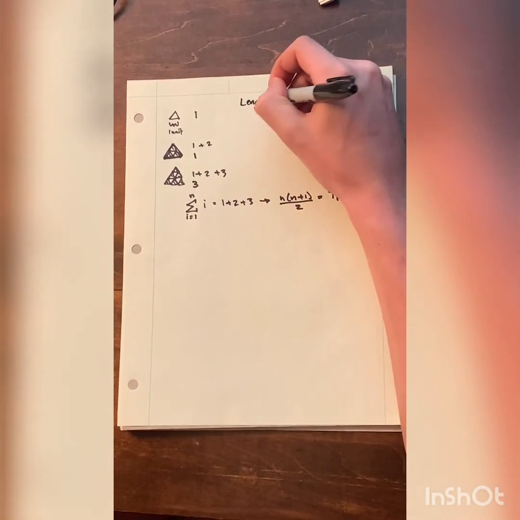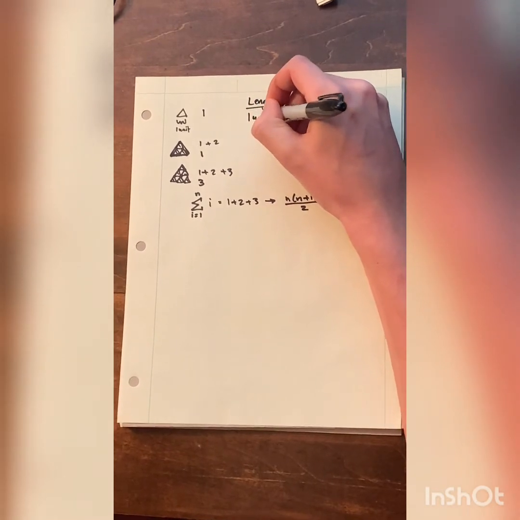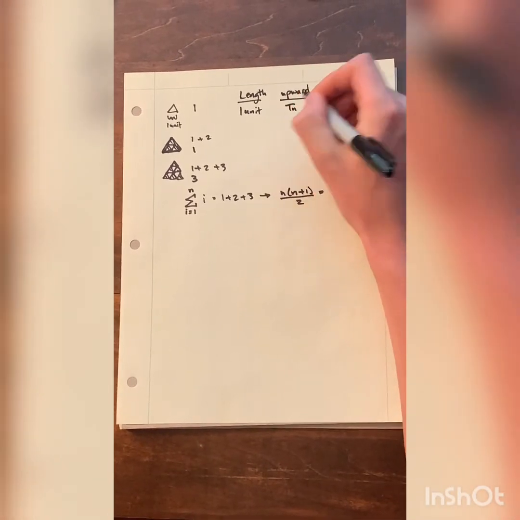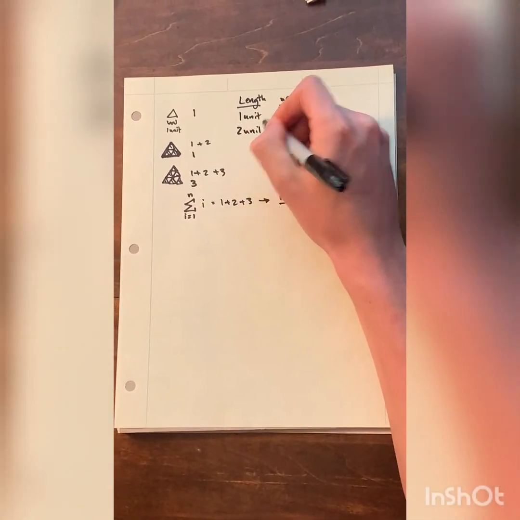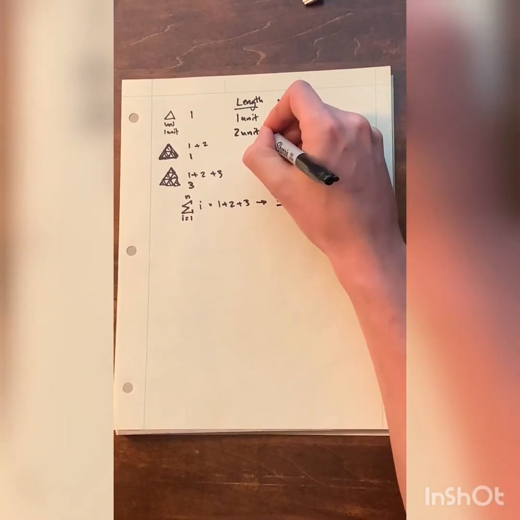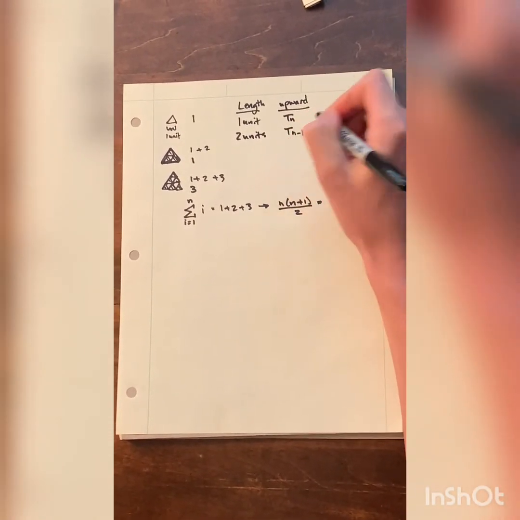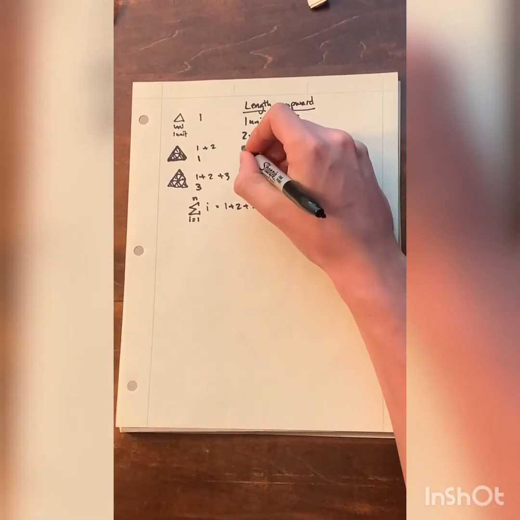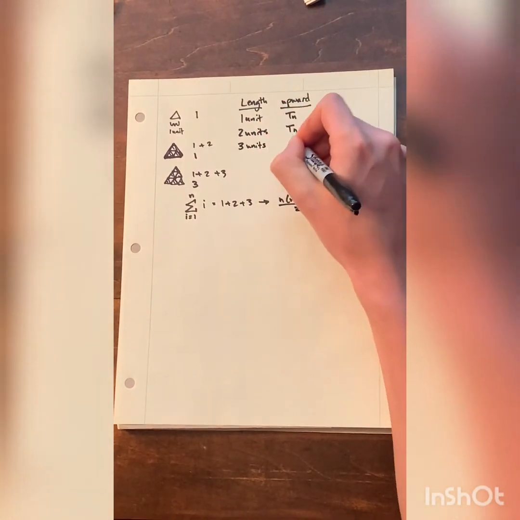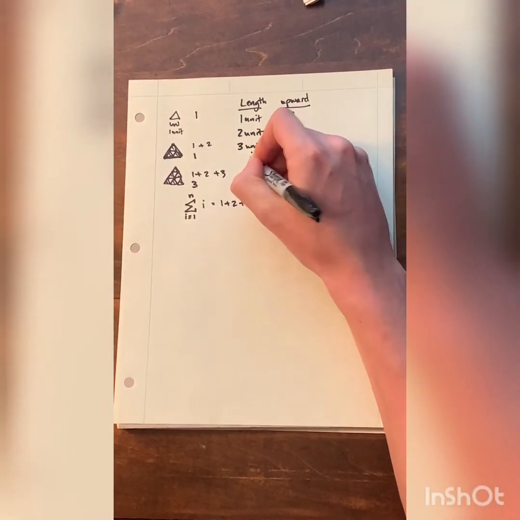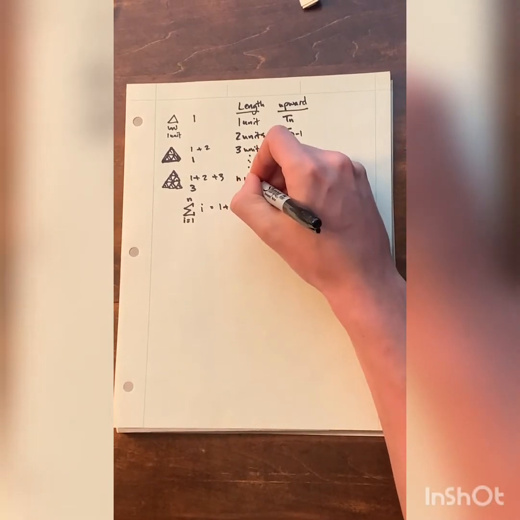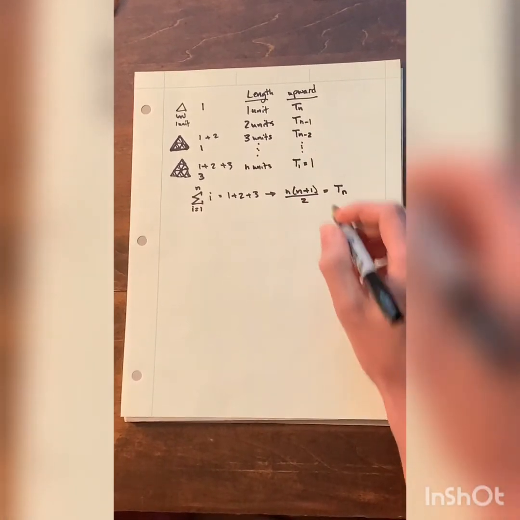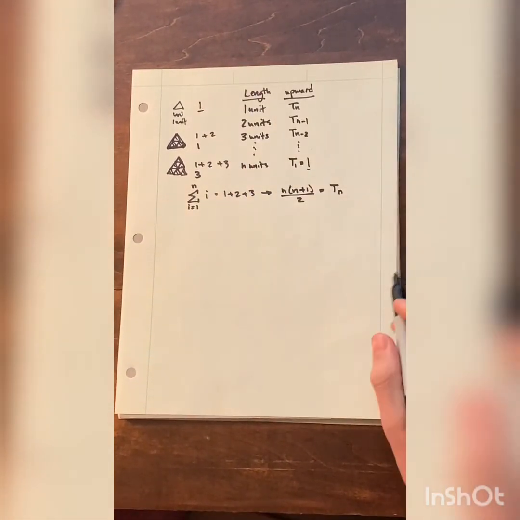For a base length of 1 unit, the number of upward facing triangles in the pyramid is equal to t sub n. But if it's 2 units in length, then it's equal to t sub n minus 1. This pattern continues all the way down to n units, which is equal to t sub 1, which is just 1.